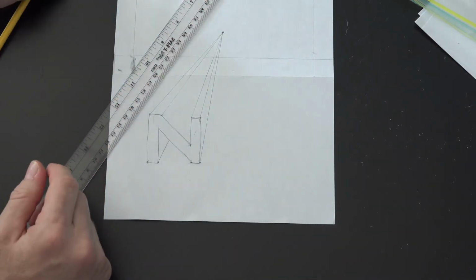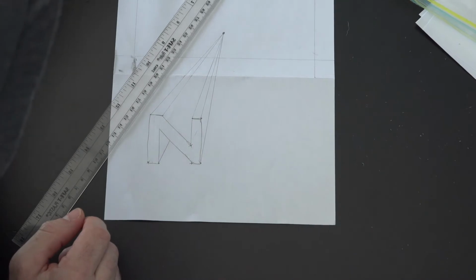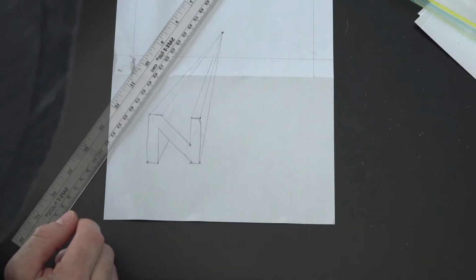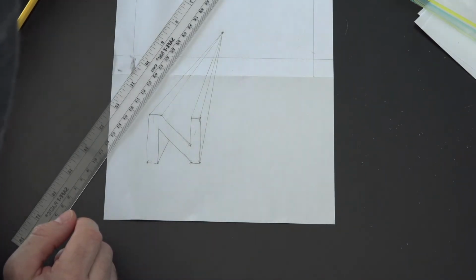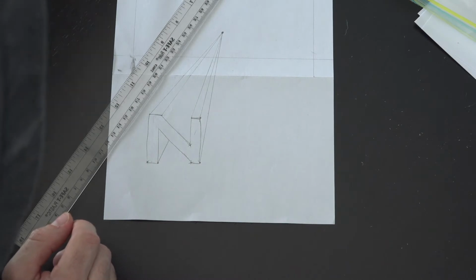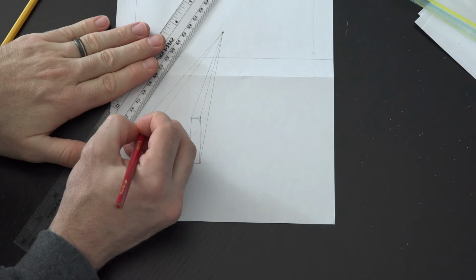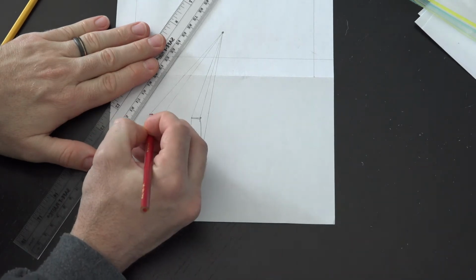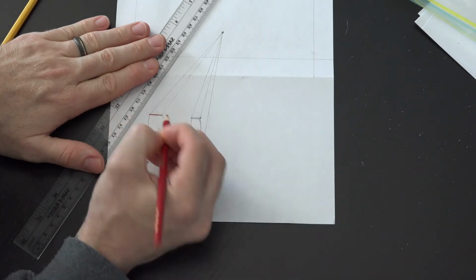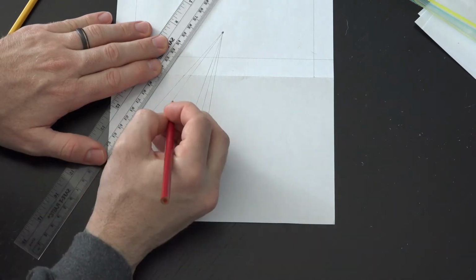Okay, to make the letter stop at a certain point, so right now it goes all the way back into space, goes on forever. I want to stop the letter. I want to cut it off at a certain point. So I'm going to switch colors just to show you. These 2 points are connected with this straight line. Turn it red so you can see it.